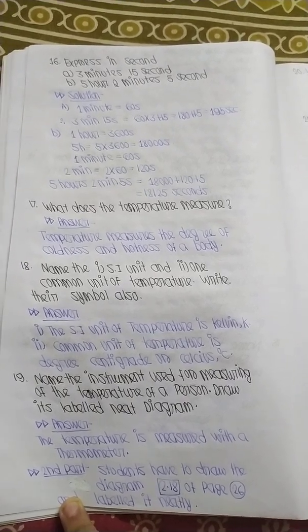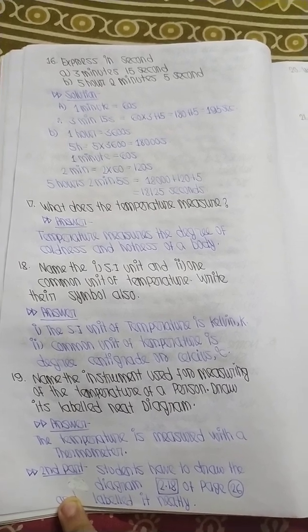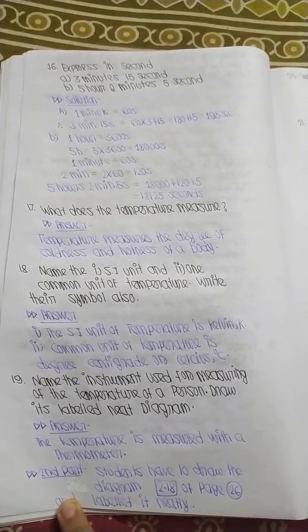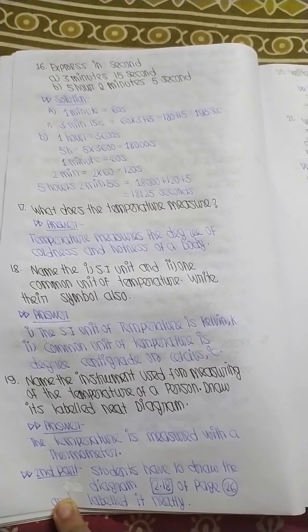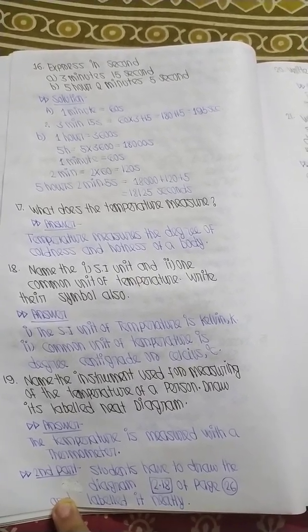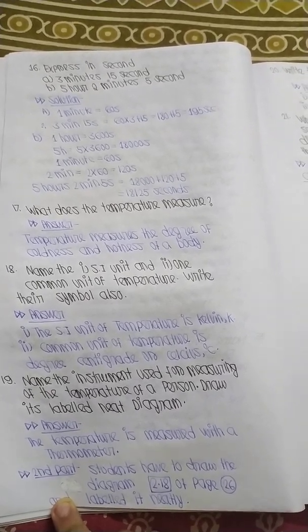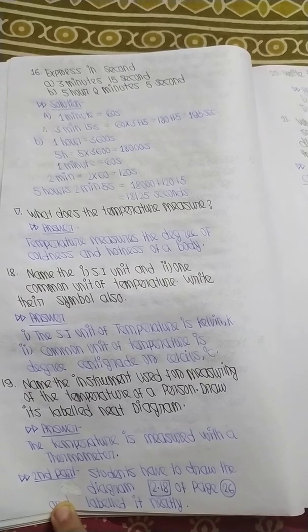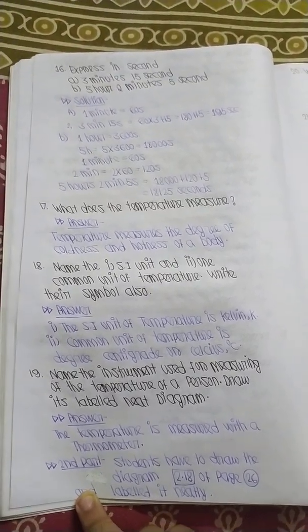B, 1 hour is equal to 3600 seconds. 5 hour is equal to 5 into 3600, which is 18,000 seconds. 1 minute is equal to 60 seconds. 2 minutes is equal to 2 into 60, which is 120 seconds. 5 hours 2 minutes 5 seconds is equal to 18,000 plus 120 plus 5, that is 18,125 seconds.